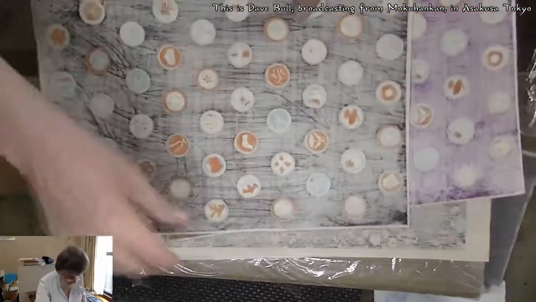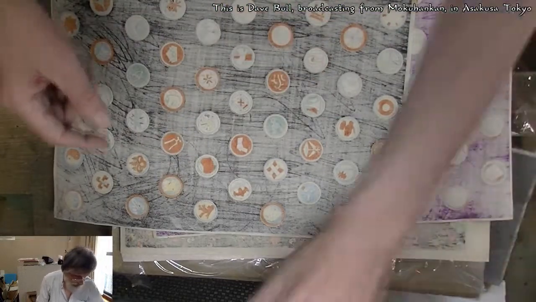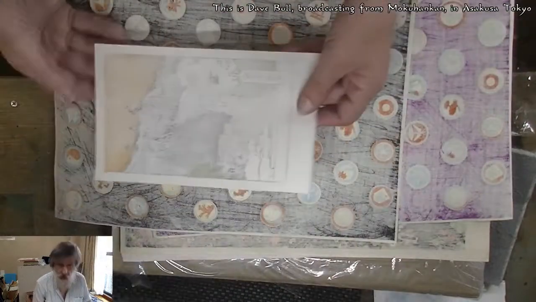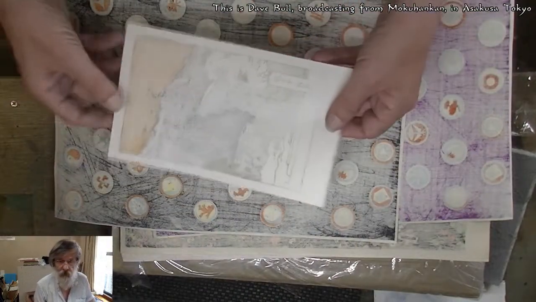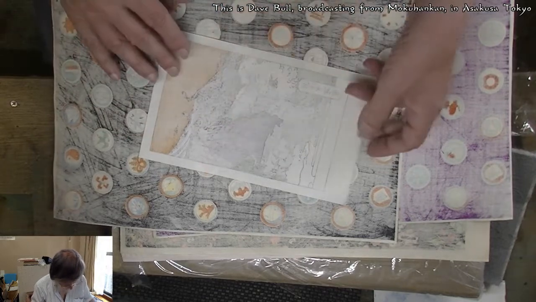Can we see in the back some printing marks, because this is rough, fast work? You can see them. The print I just made, actually, the print I'm making now, we should be able to see some printing marks on the back of it.